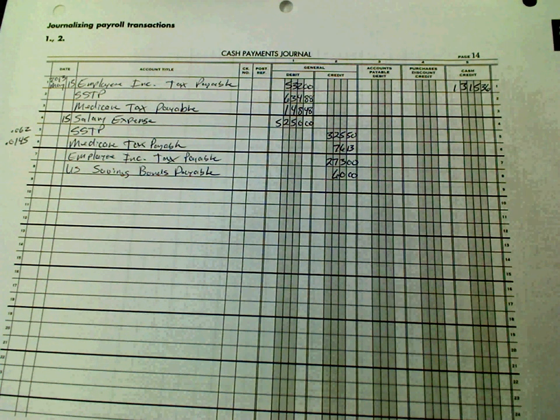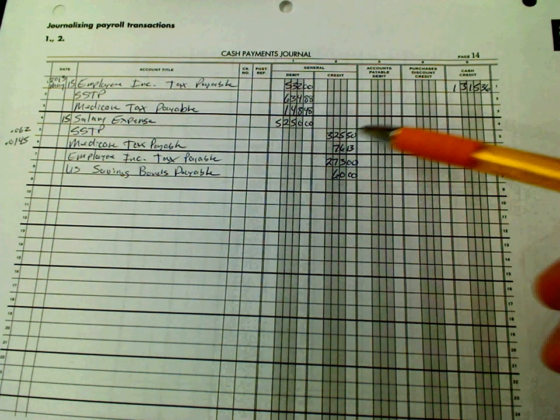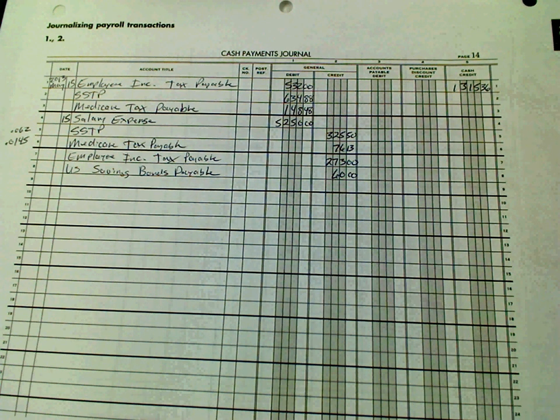All right, so then you gotta take your 5250, your entire payroll, subtract all of your taxes, and that'll give you the amount of cash you pay.